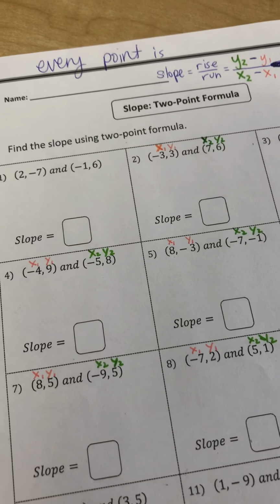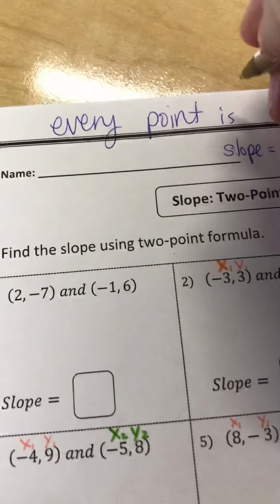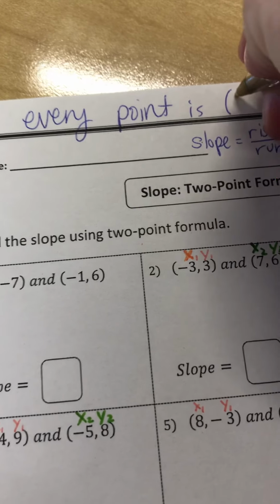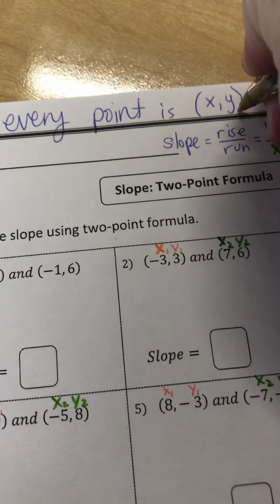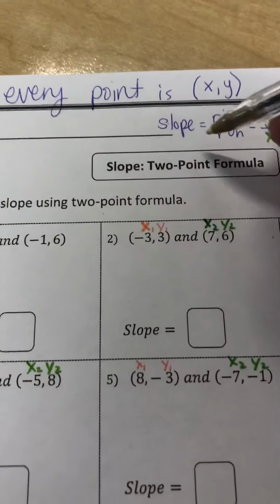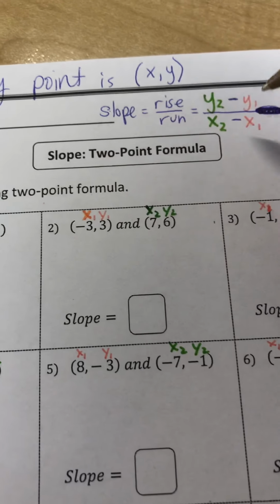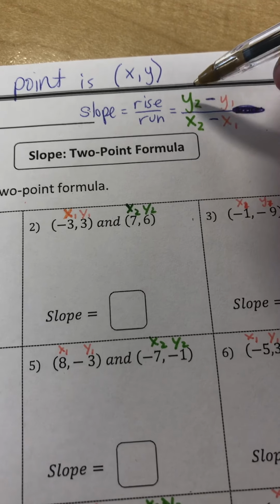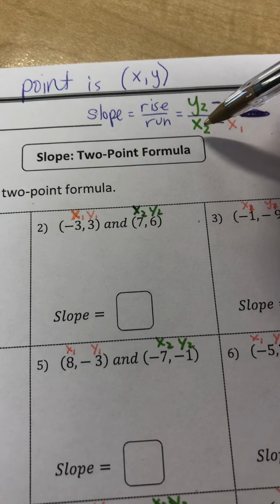Today we're going to talk about slope. Every single point in the coordinate plane is x comma y, so we go on the x-axis and the y-axis. And today's slope, you know rise over run, but today we're going to practice from 2 points. It's going to be y2 minus y1 over x2 minus x1.